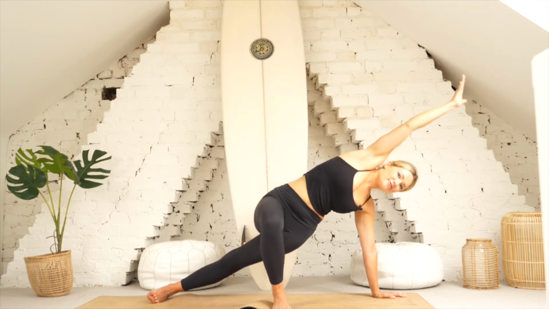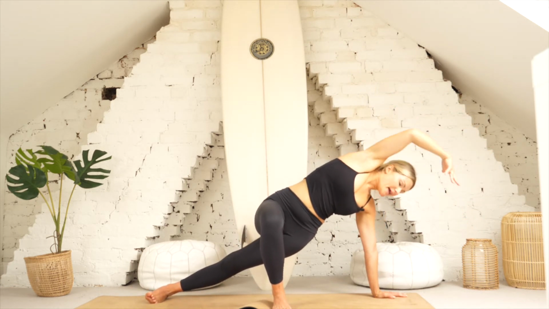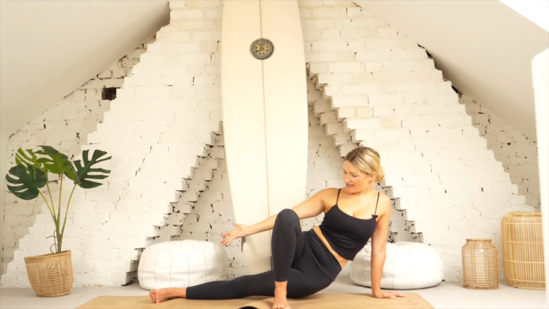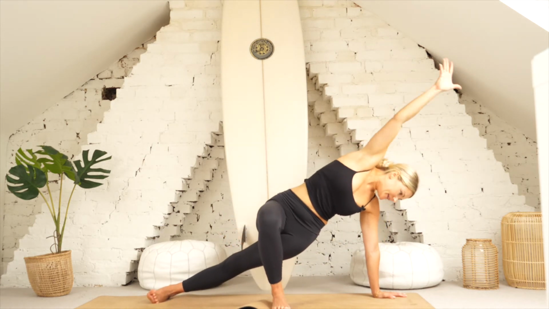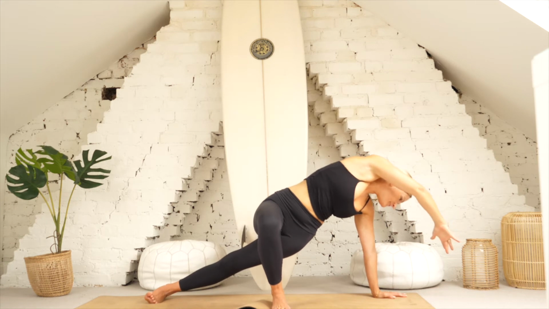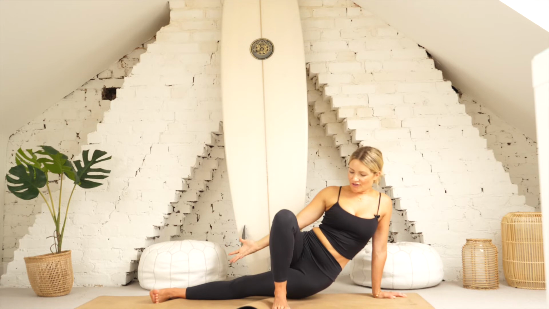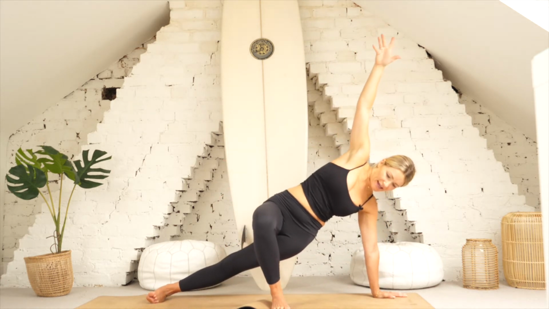And again, inhale, reach nice and long. And then exhale, slowly lower the hip a little, reach the right hand to the back. Last one, inhale, reach to the top of your mat. And then exhale, sink the hips nice and low. Good. From here, inhale, option to stay put.